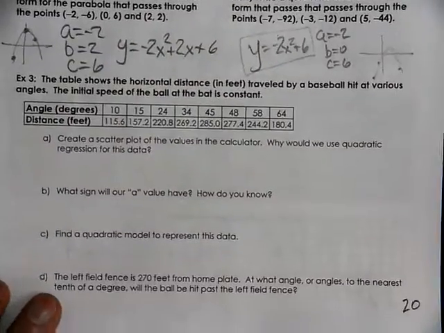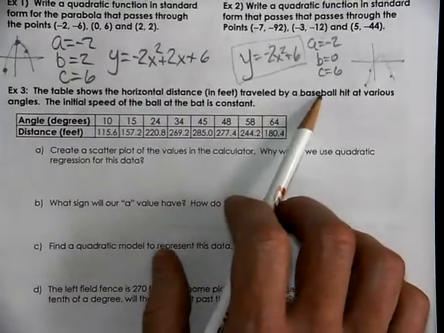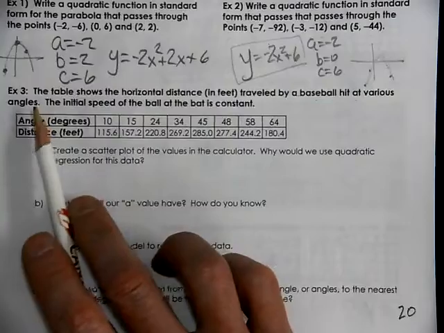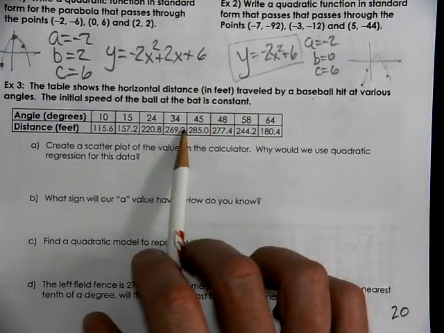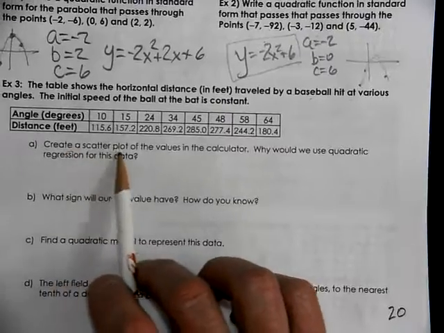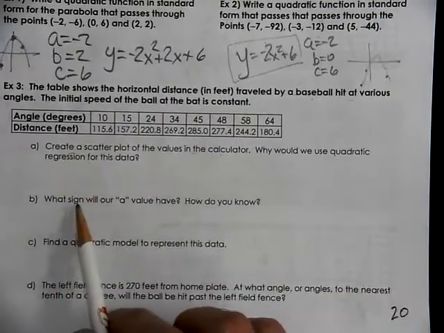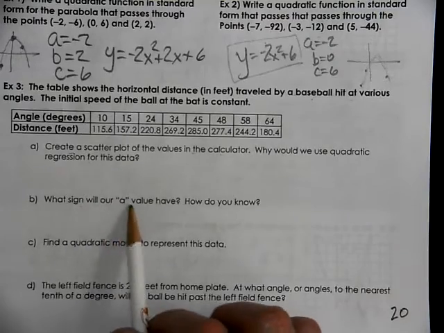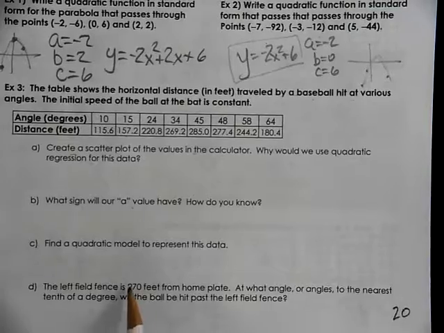All right, our last one here. We have a table that shows the horizontal distance traveled by a baseball hit at various angles. Here's your angles, here's your distance. Create a scatter plot of the values in your calculator. What sign will the A value be? Find the quadratic model and answer a question.